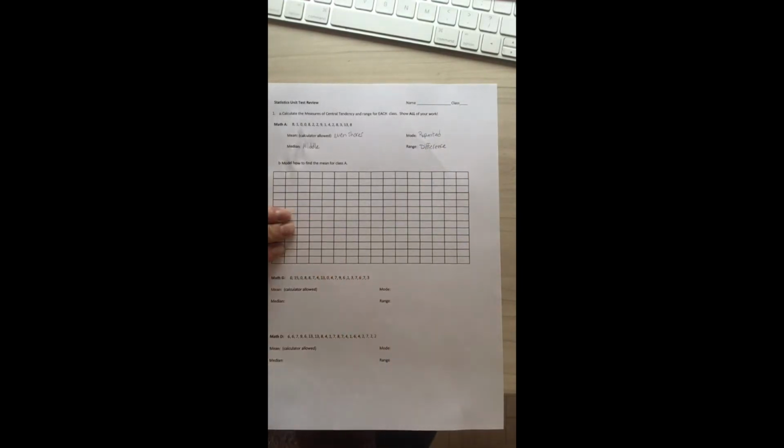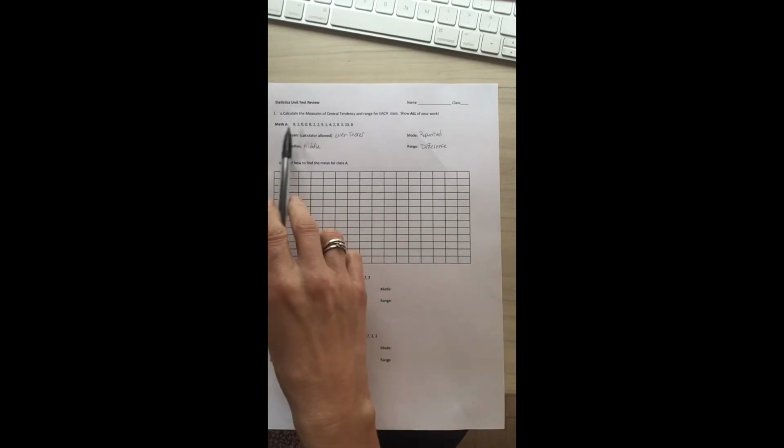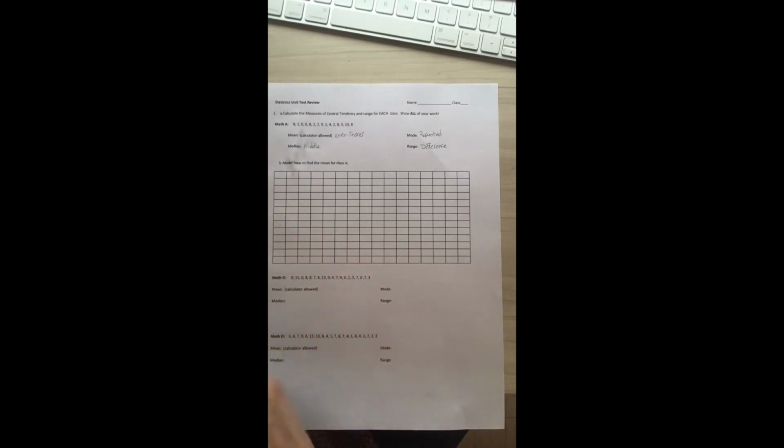So to calculate mean, remember we used a model, as you see down below, where we used blocks to represent each of the numbers, and that's kind of like putting them into the center. We added them all together, and then we divided by the number of numbers.